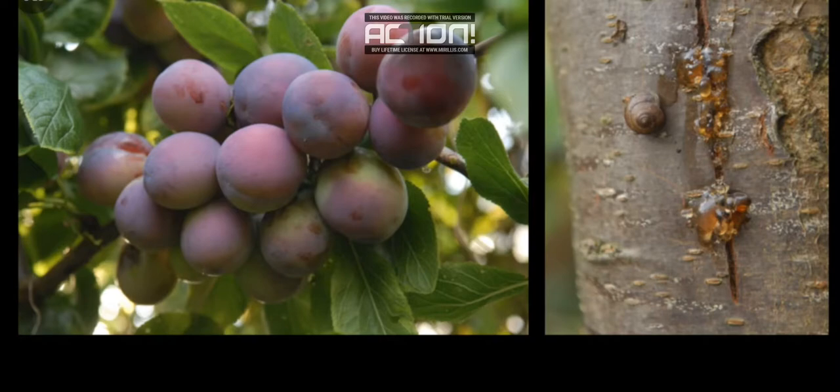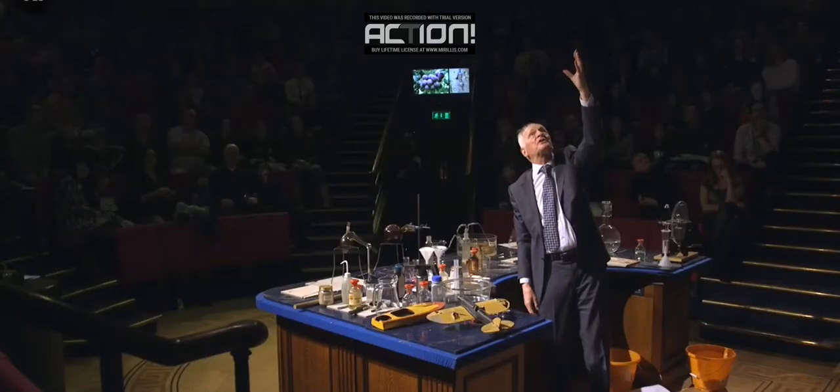Oh, that's our plum crop. We had an amazing plum crop, thanks to the fact that I saved the tree. But on the right-hand side, can you see that little snail? It's having its lunch. It's eating the sap from the plum tree, you see. And that's a very, very remarkable thing, because that sugary sap is food for others, not only human beings. But I was very, very lucky to be able to capture that image.